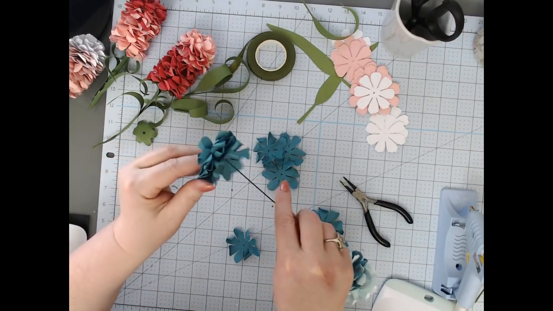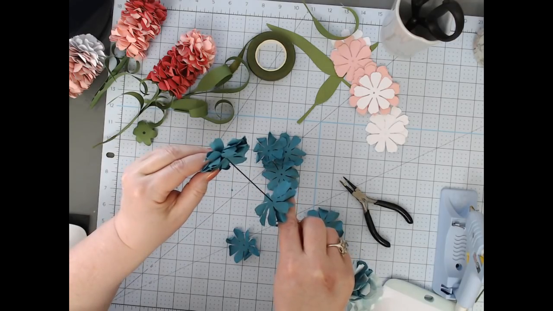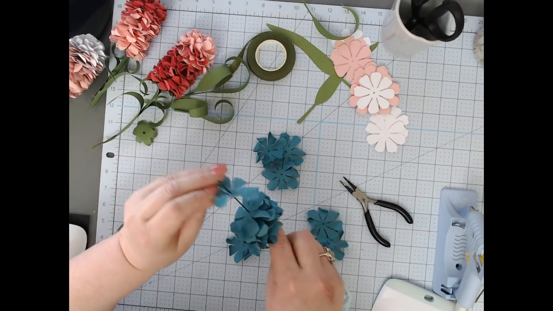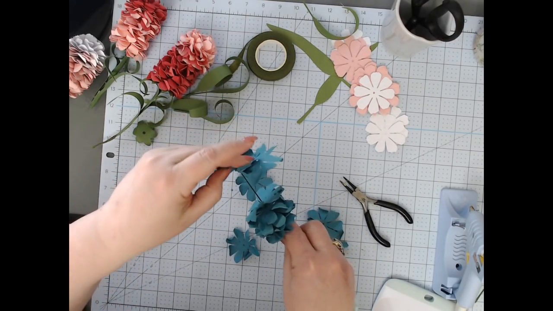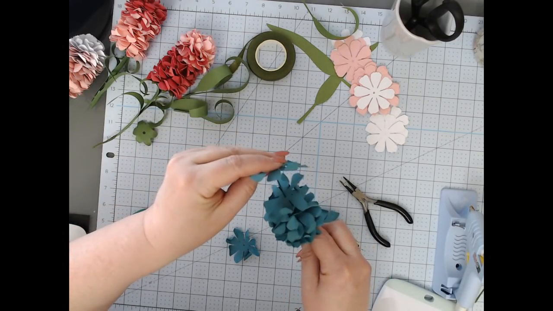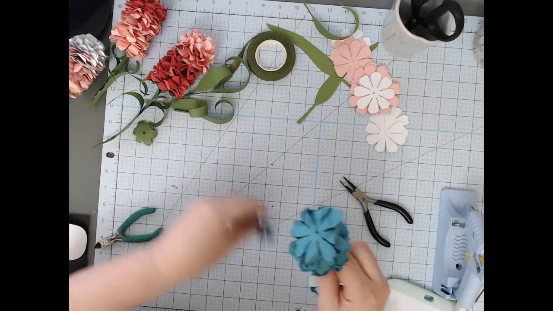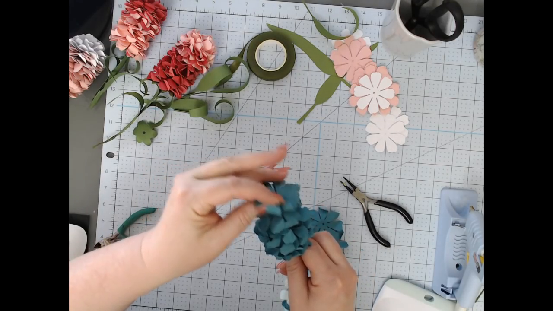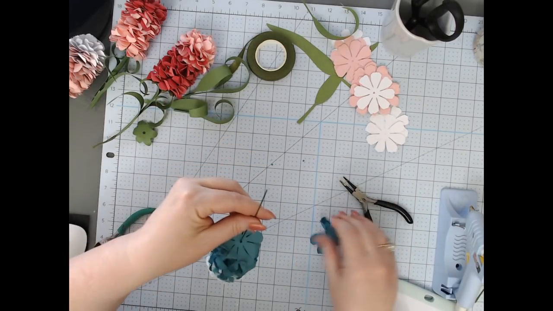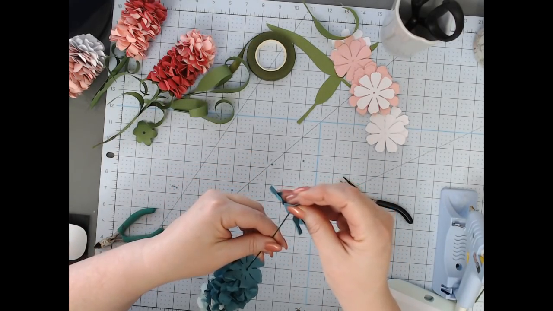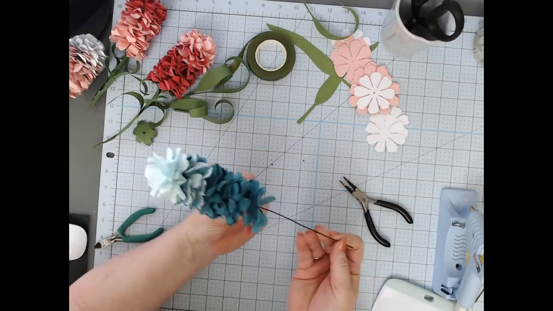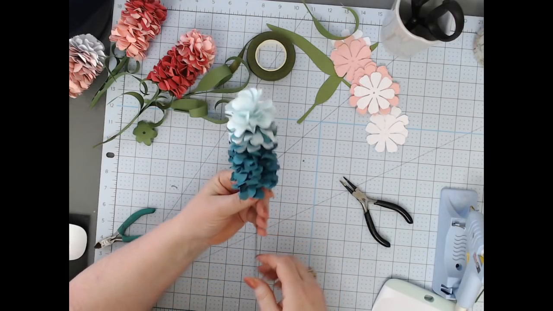And I'm just going to put them all on the floral wire. Almost done.